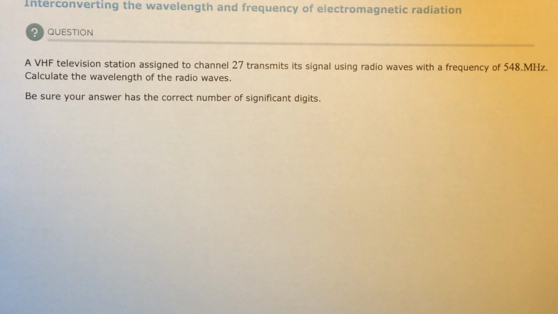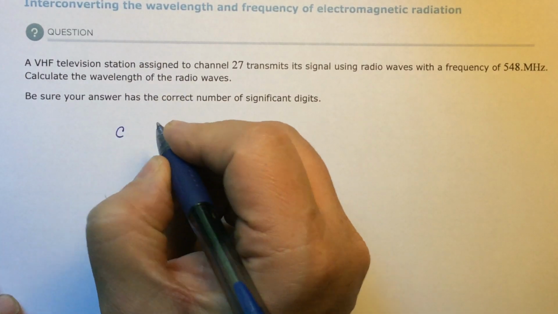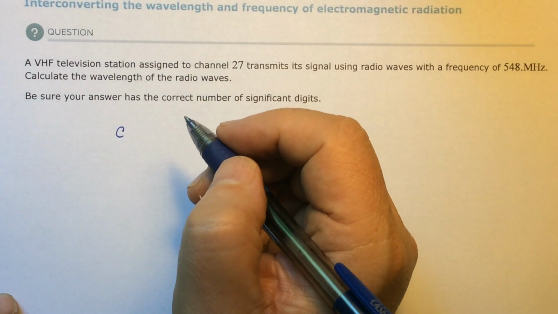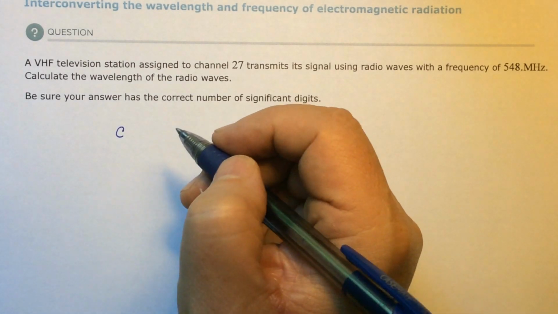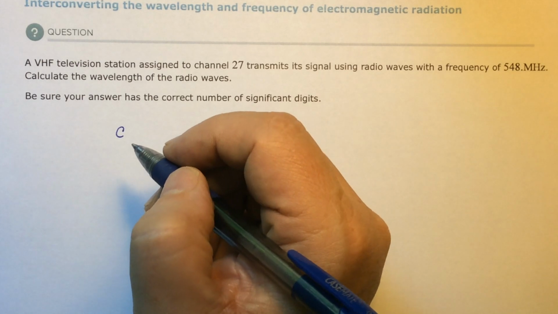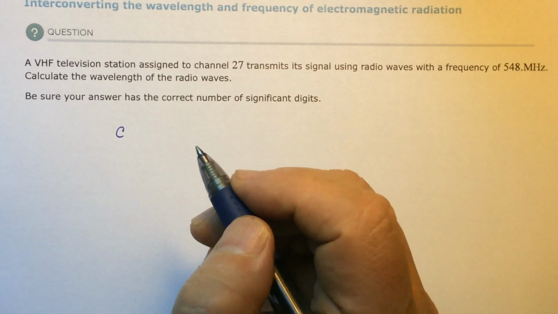Welcome back. This is an ALEKS training video on interconverting the wavelength and frequency of electromagnetic radiation. The speed of light, and the speed of all electromagnetic radiation, is the same. It goes by the symbol c. Like in E equals mc squared, that's the speed of light. So the speed of radio waves is the same as the speed of light. The speed of gamma rays is the same as the speed of light.